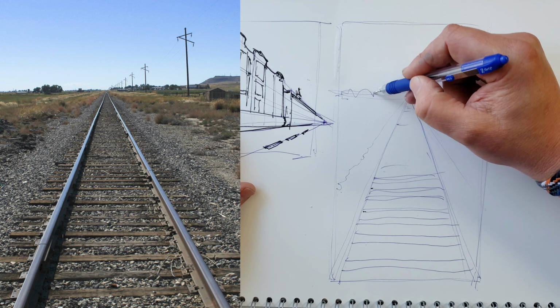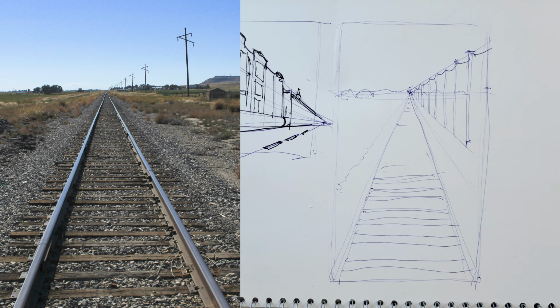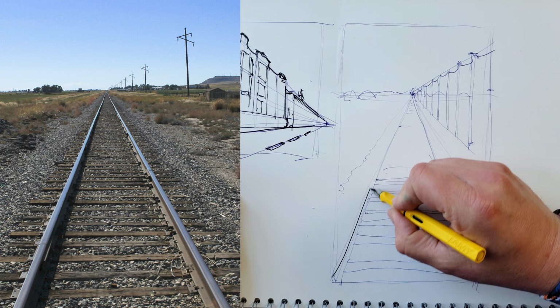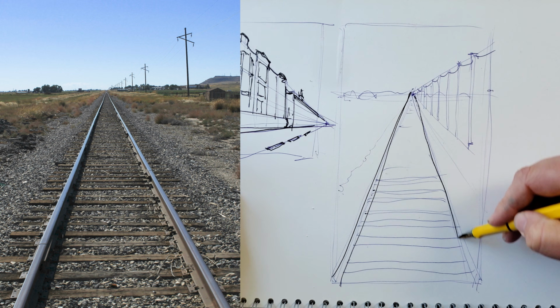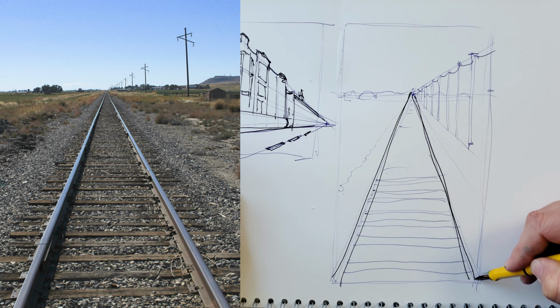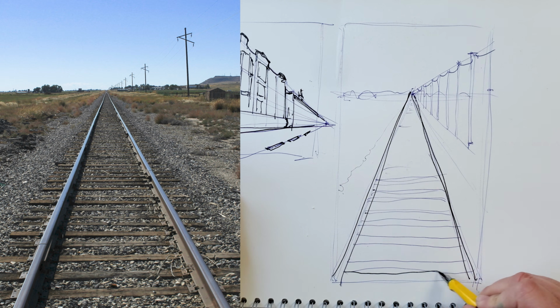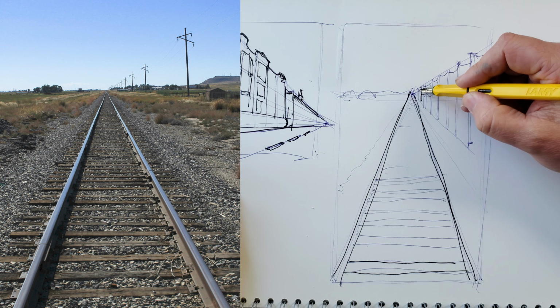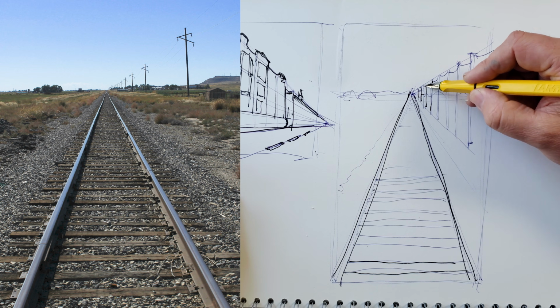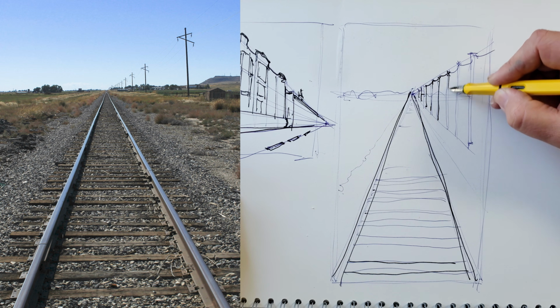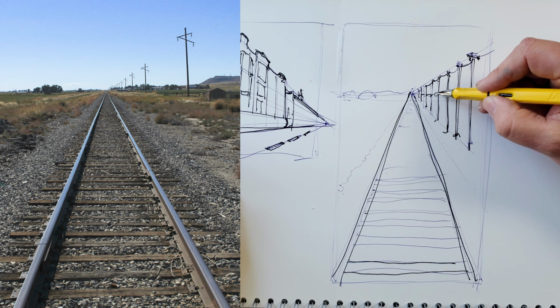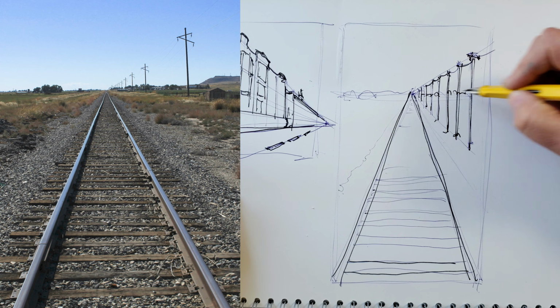Right, and then on the horizon we have a series of trees. So what's that actually going to look like? Let's put in our tracks just to amp that up. We have our sleepers here. We have the pylons. The horizon here.